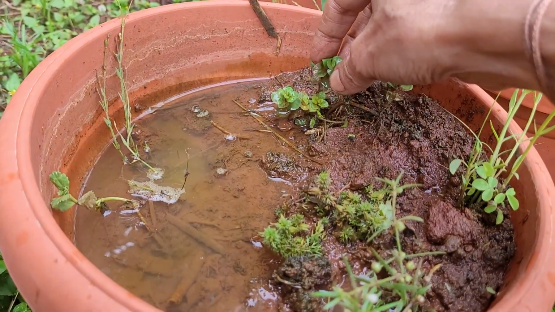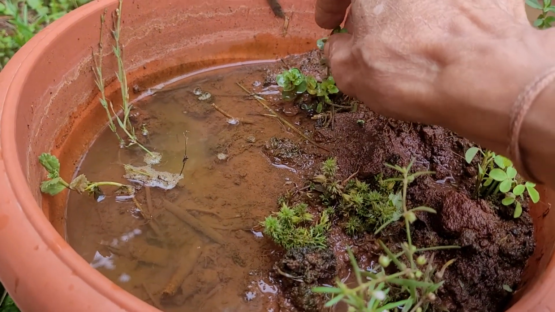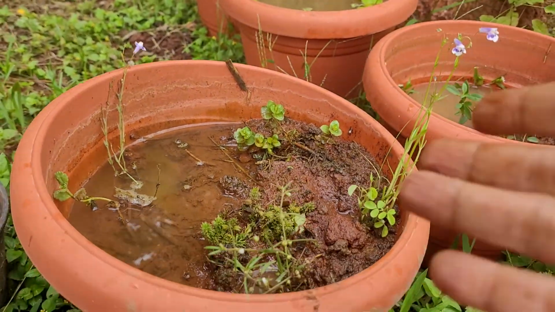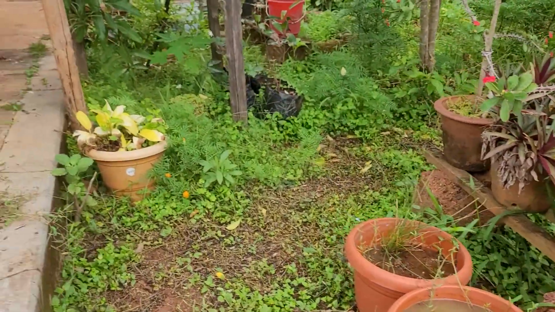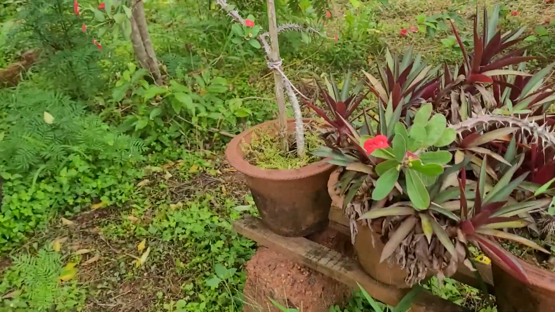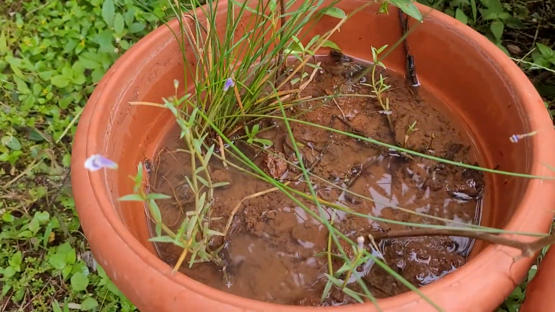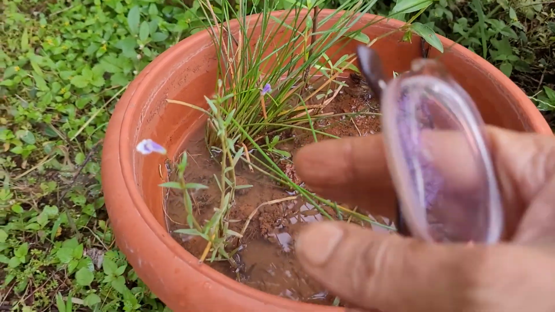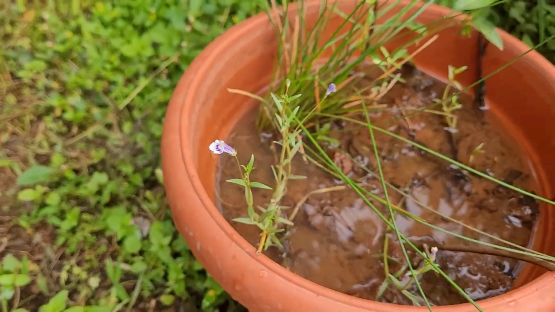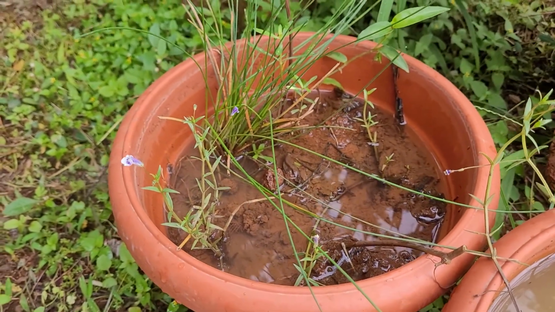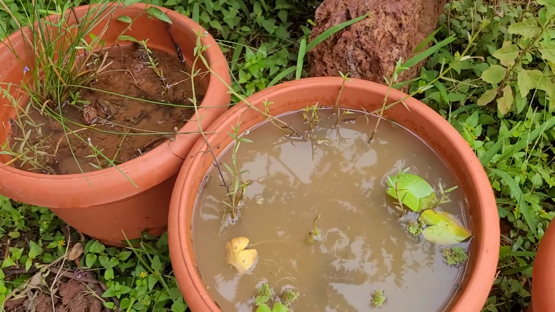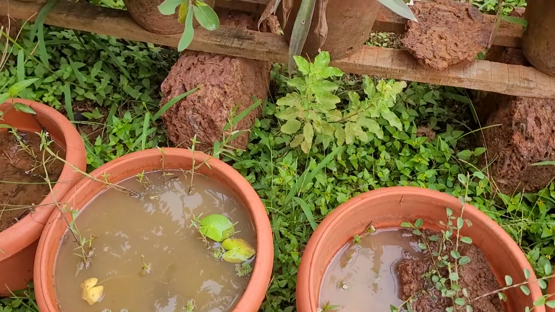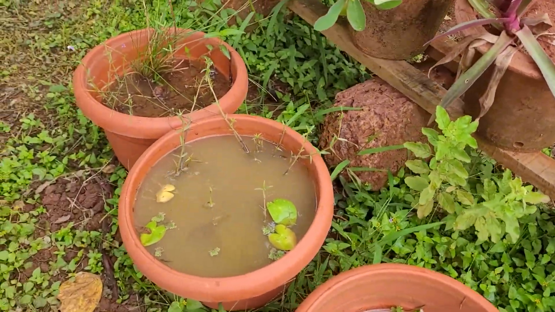Here I got Rotala. Rotalas also do well in this kind of pond, these watery water bodies. Then this is one more I made. So I'm working on about a dozen of them, and this is one of the best types of gardening. I mean, you don't have to do much work. Once it's well established and settled, then you just top up the water once in a while. That's about it. There's nothing else to do.